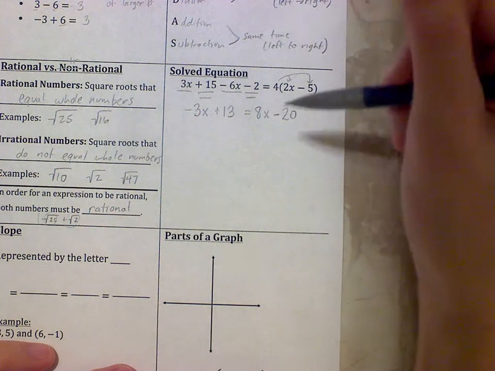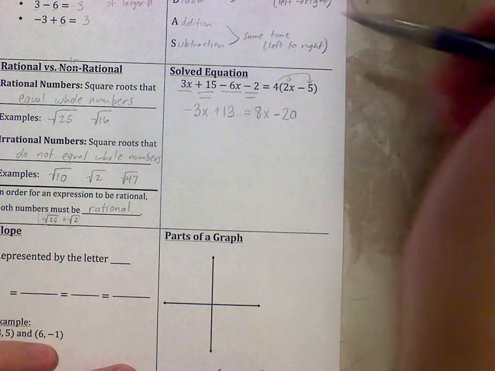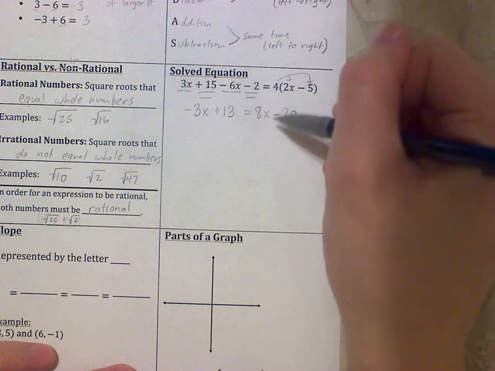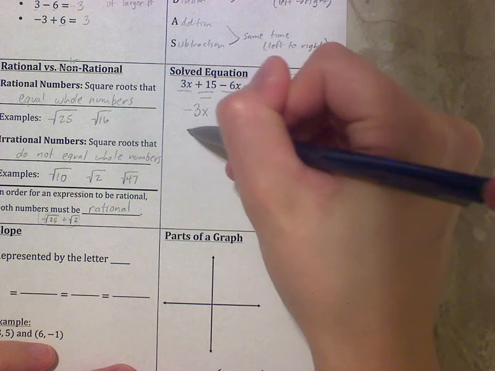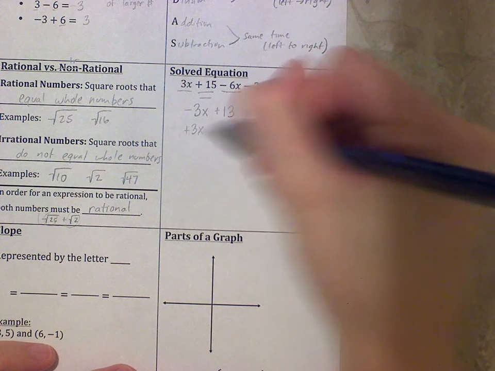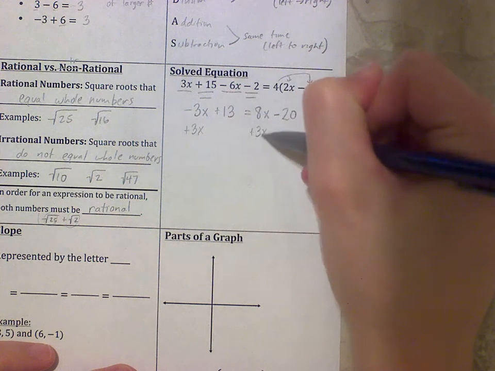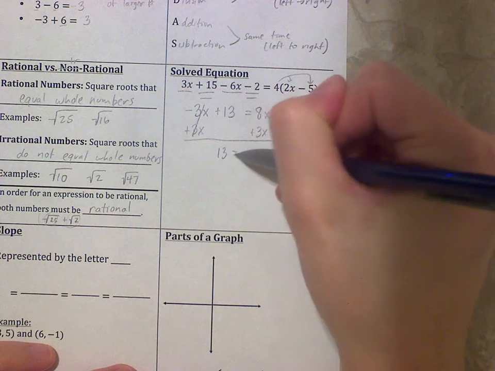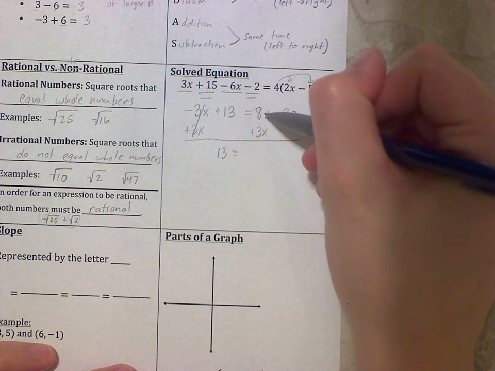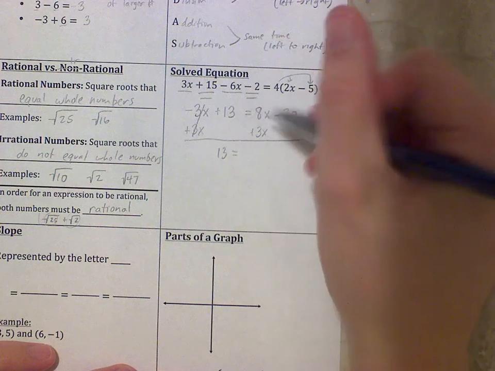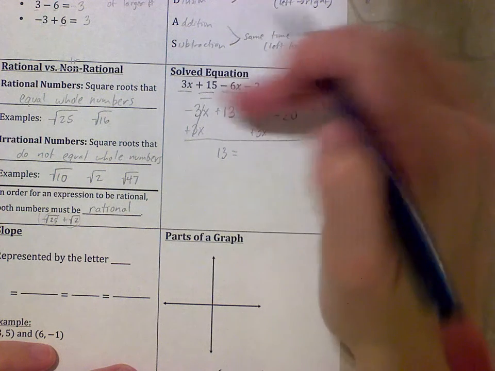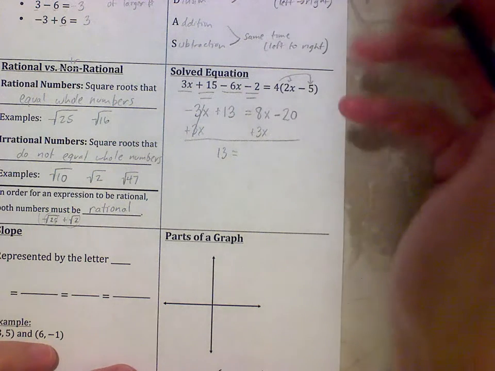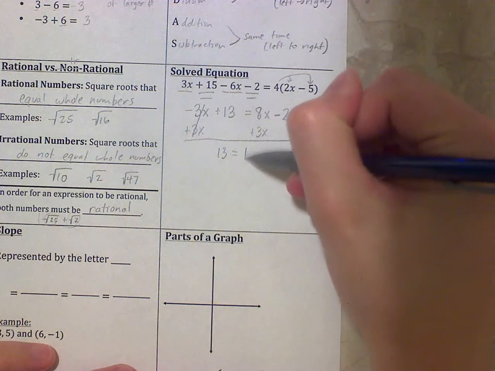Next, I need all the variables on one side. So I'm going to put all the variables on the right side, and the reason is because I like to add, right? This is a negative. If I add 3x to both sides, I'll have more positive numbers and less negative numbers, so that's always nice. But it would have been just as correct to subtract 8x from both sides. Either way, I need to look at both sides and figure out, okay, one of these sides has to have the variables and the other side has to have no variables. 8 plus 3 is 11.